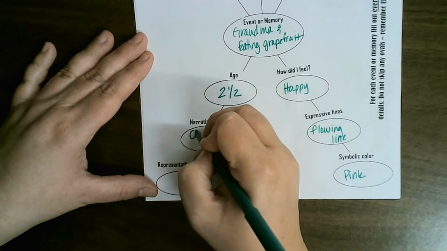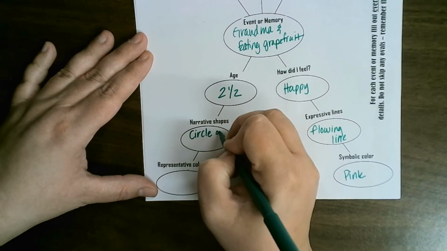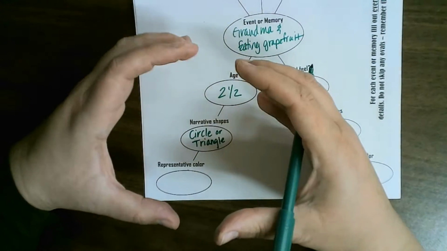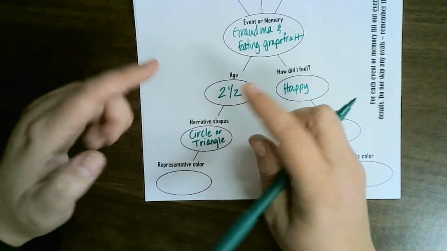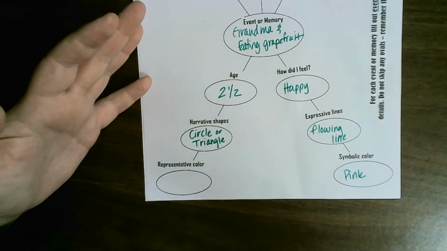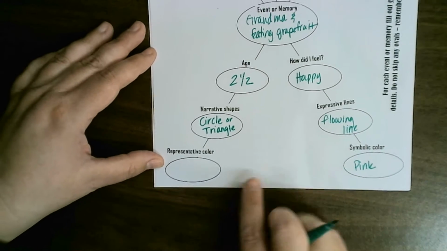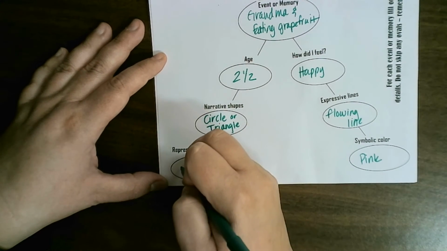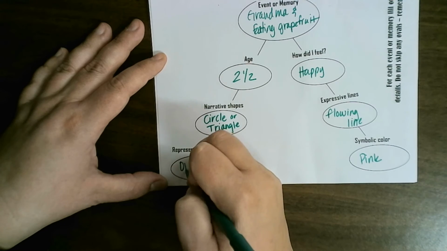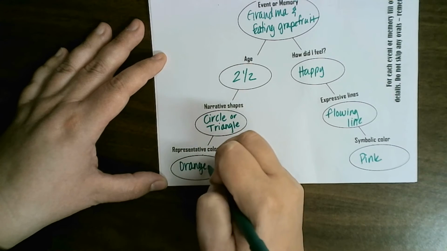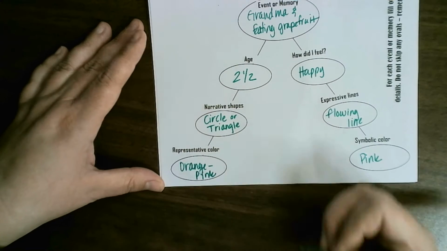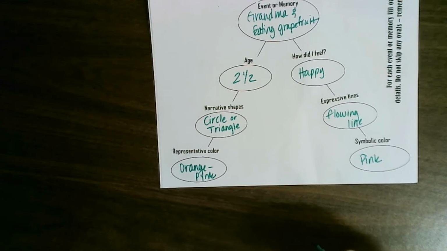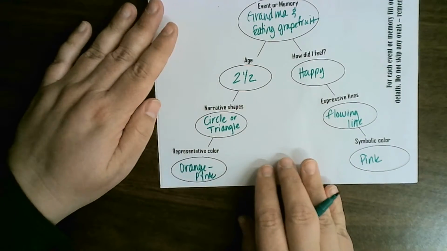A shape that I could use to tell the story. I'm gonna go like a circle or triangle. So a circle for the grapefruit or a triangle for the little slices, because I remember just looking at the grapefruit, watching all the sugar, and her talking to my mom. A color I could use to represent that could be a reddish orange or an orange pink color that could represent the peel of the grapefruit itself, but also being kind of young, and pink kind of reminds me of being young.